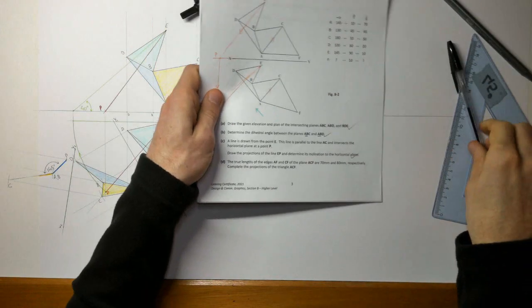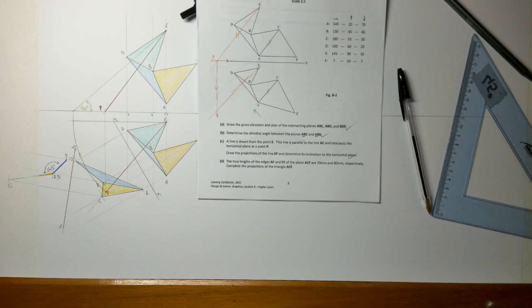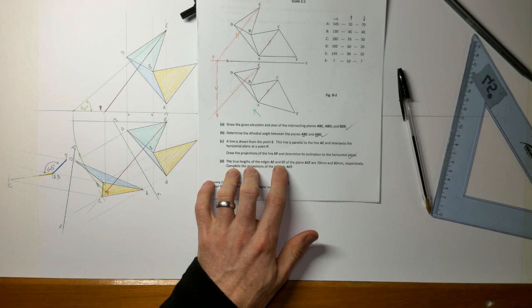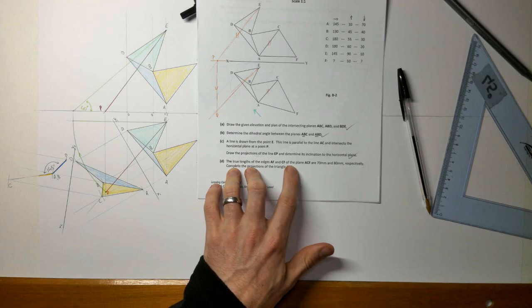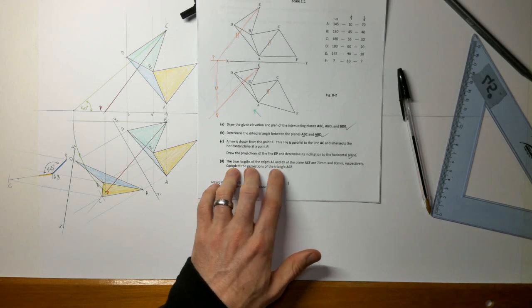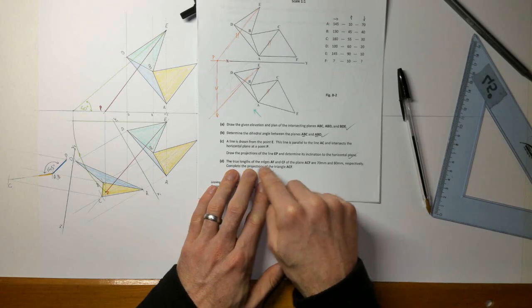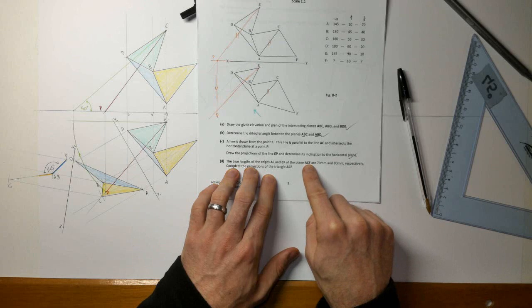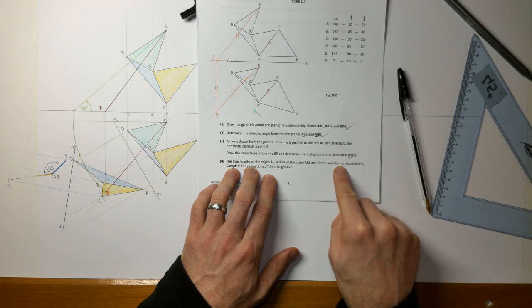Right, so now we're on to part D. The true lengths of edges AF and CF on the plane ACF are 70 and 80.